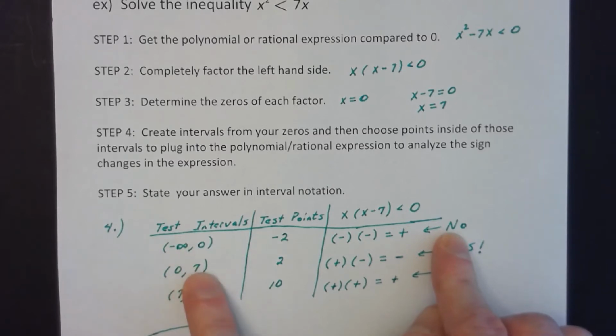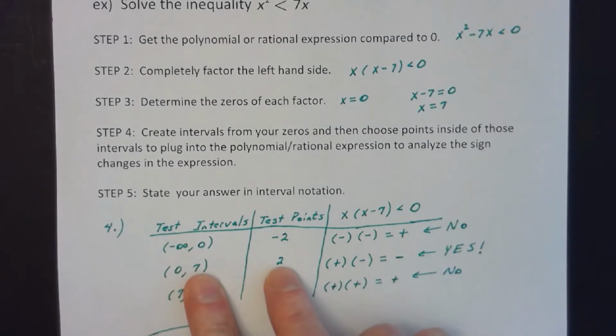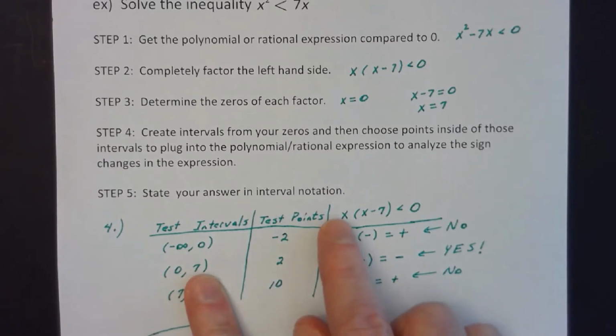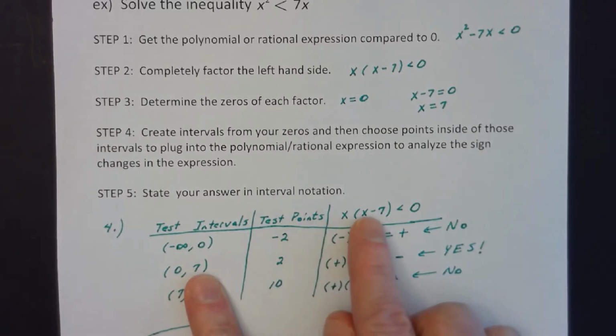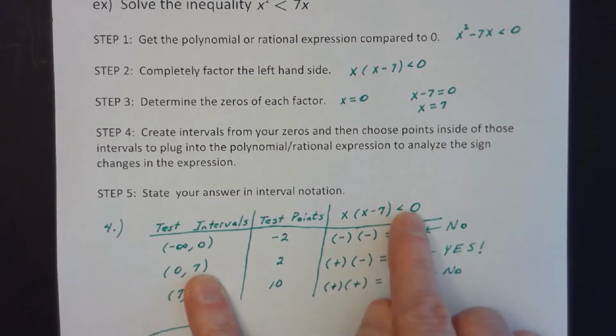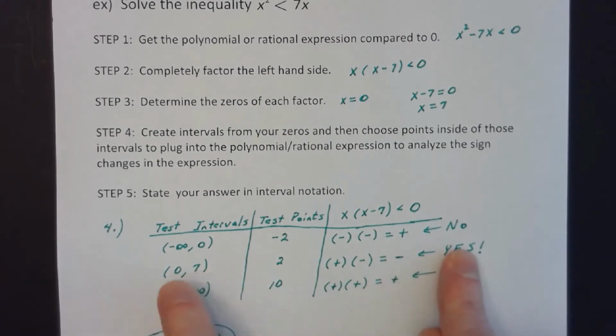I go into my next region, which is represented by 2. If I plug a 2 in this equation, I would get 2 times negative 5. Well, that's a positive times a negative. Any positive times a negative is a negative, and I needed it to be less than 0. So as soon as I see that this region is a negative, I say the second region is a solution. My solution will contain the values of x between 0 and 7.